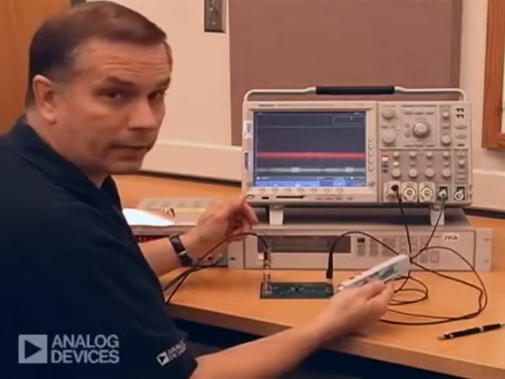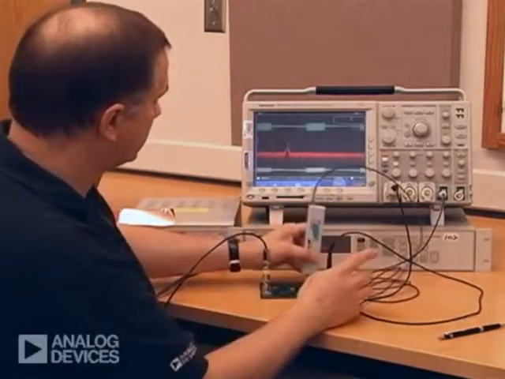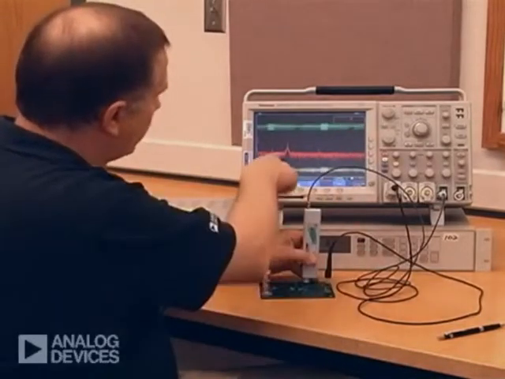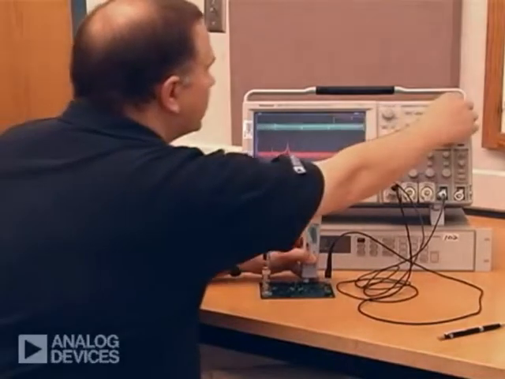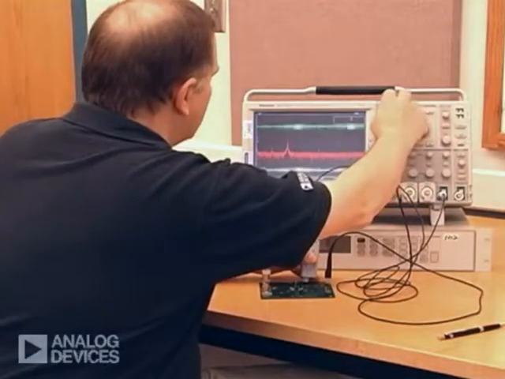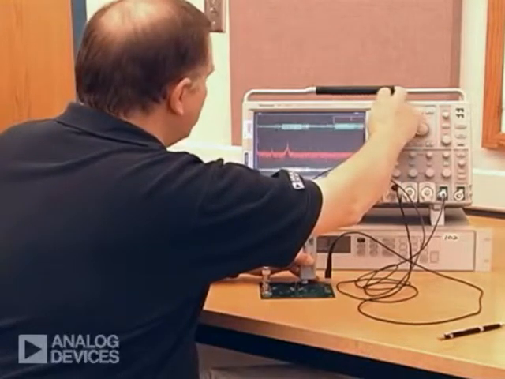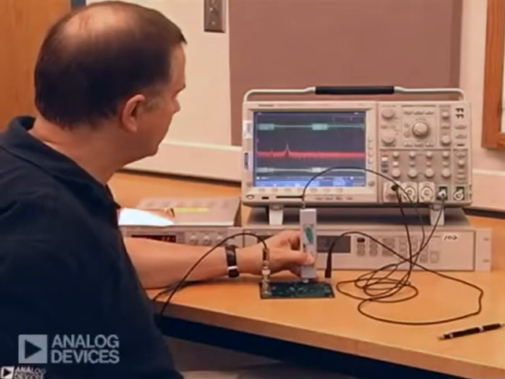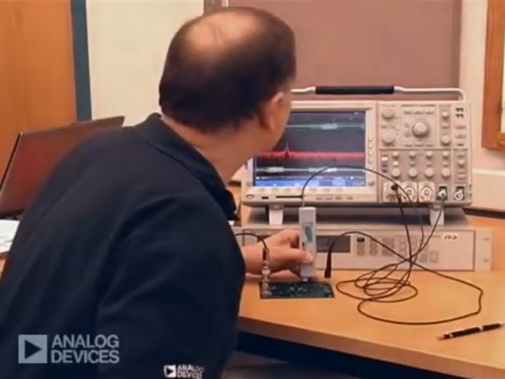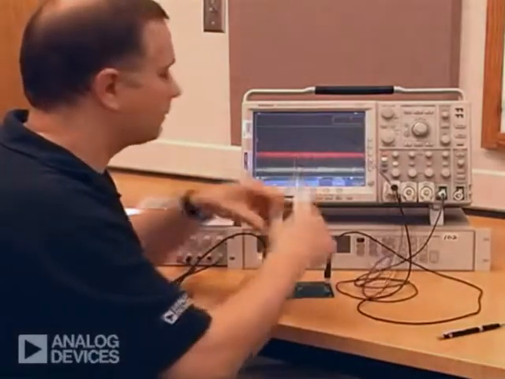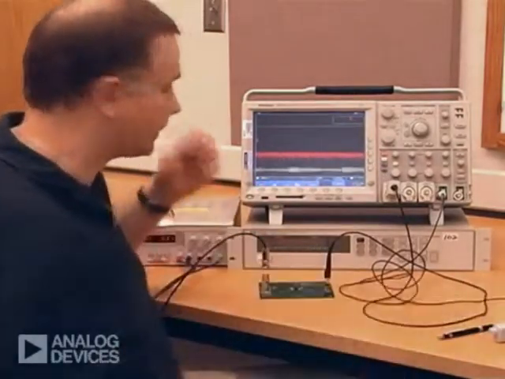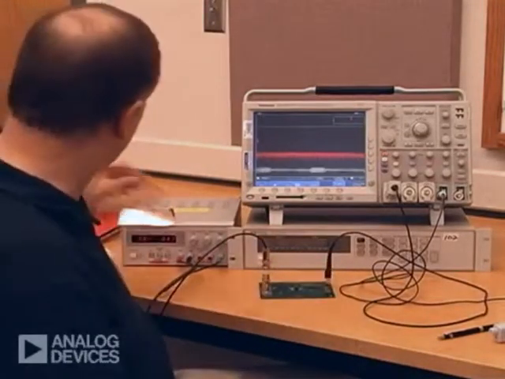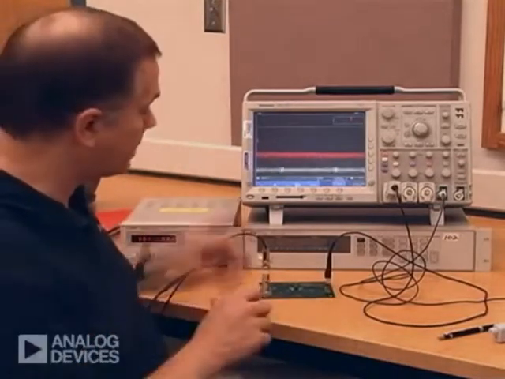Here I have a near-field magnetic field probe, and if we look at it here, you can see the green is what's coming in off the probe, and here we have a Fourier transform of it. If we adjust the cursors to look at the maximum of the 360 megahertz peak, we can see that we're at 30 some odd dB of emissions.